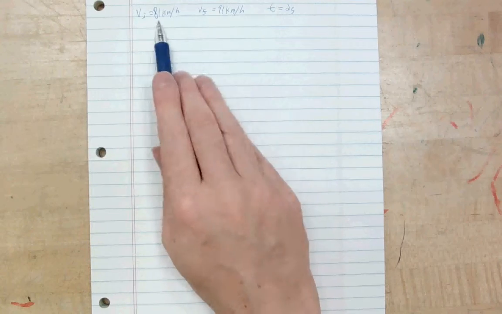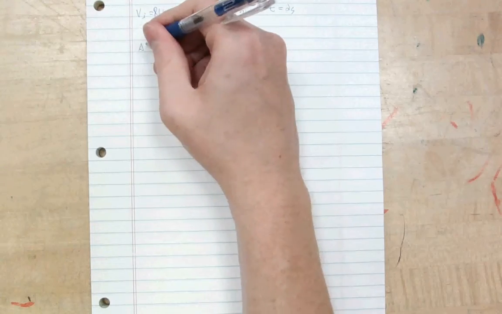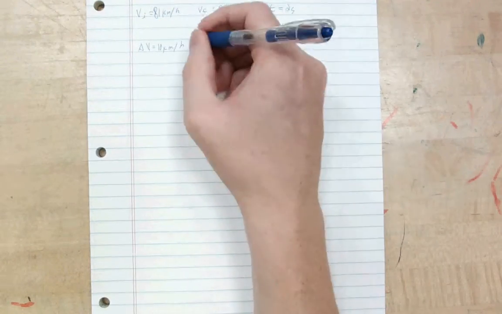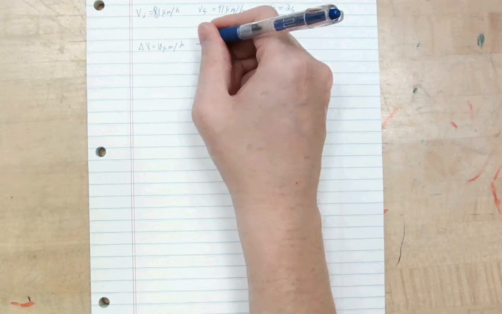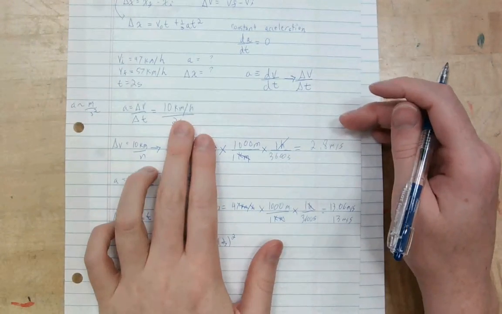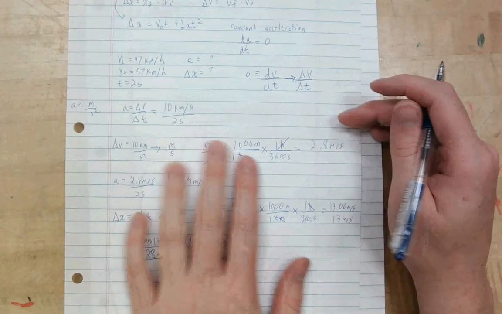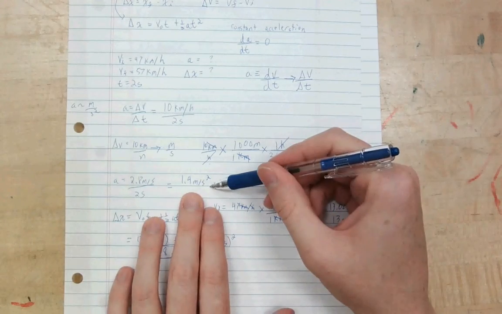Well, right away, I notice that my delta V is still 10. And we already found earlier, if I look back, that a delta V of 10 kilometers per hour, in a time of 2 seconds, ends up being 1.4 meters per second squared.